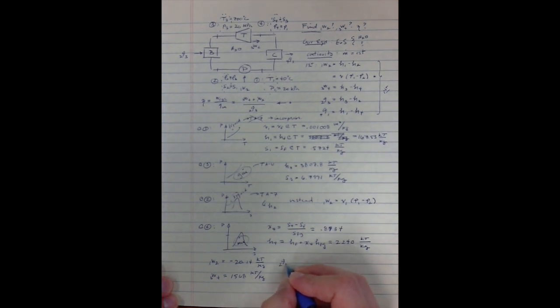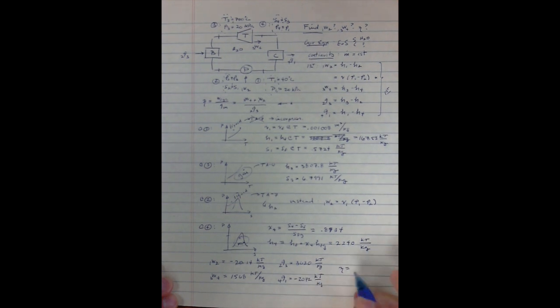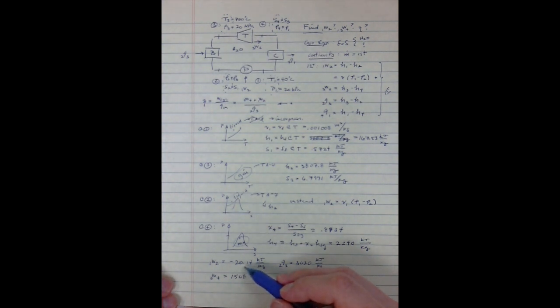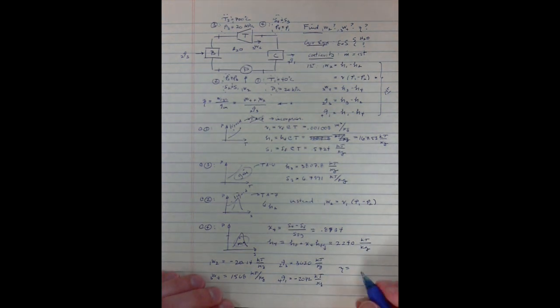Q2 to 3, the heat into the boiler, is 3,620 kilojoules per kilogram. Q4 to 1 is minus 2,072 kilojoules per kilogram. And eta, which is the combination of these two numbers divided by the heat in, is 0.4276.